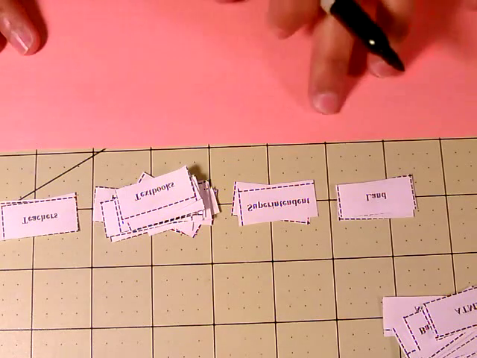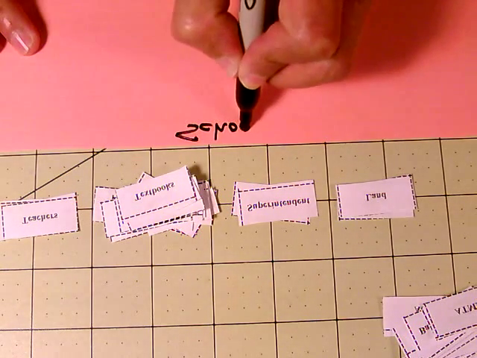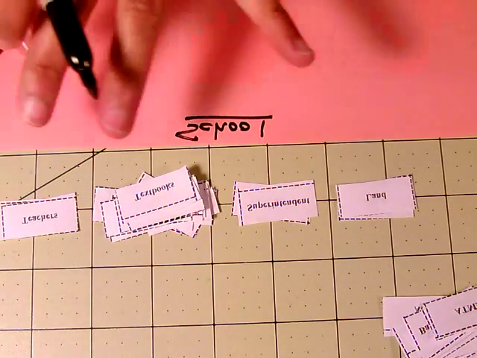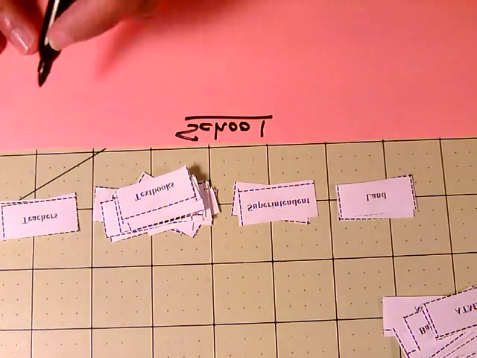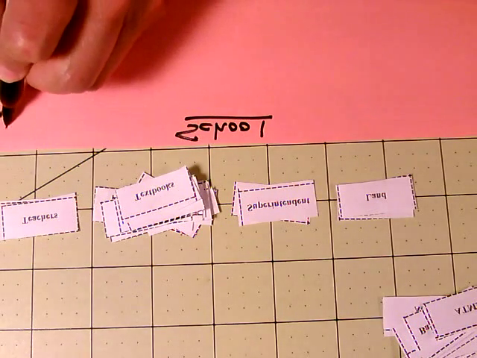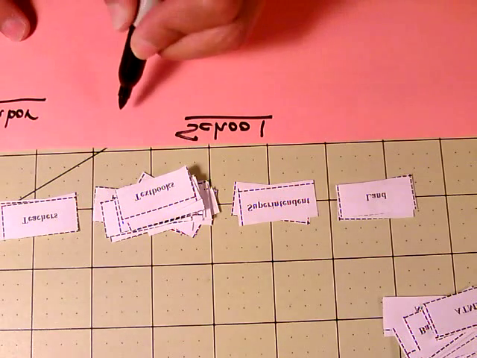Okay, at the top here, since we're doing school, we're going to write school. We have 4 stacks of paper, so we're going to need to make 4 columns, right? So I started out with labor, and it doesn't matter what order you do them in, just make sure that you have them all here.